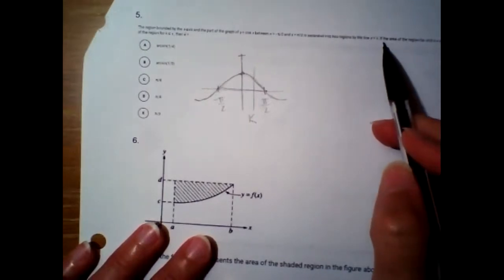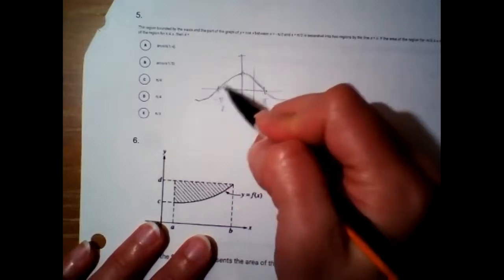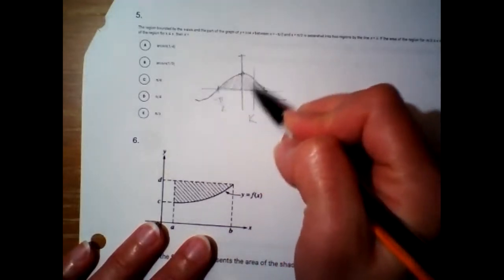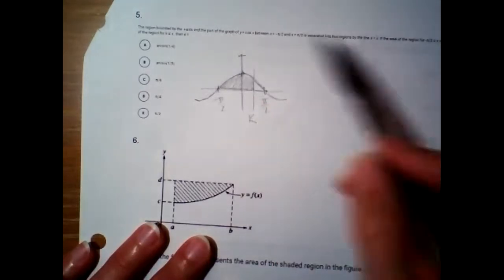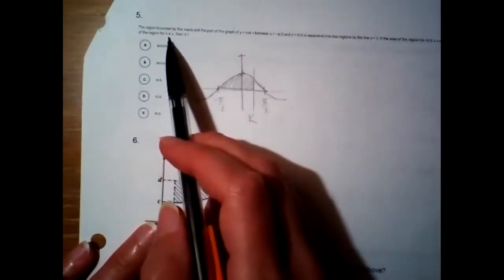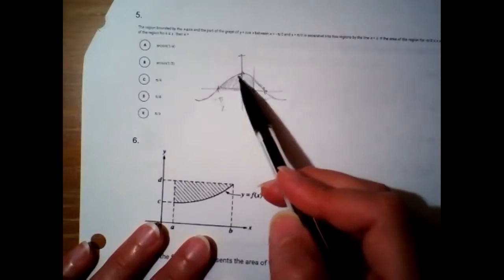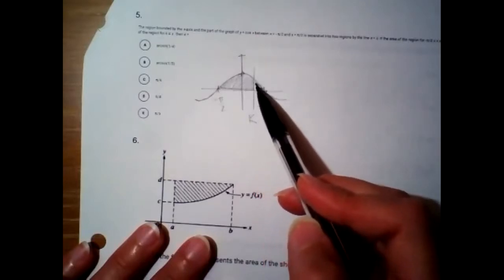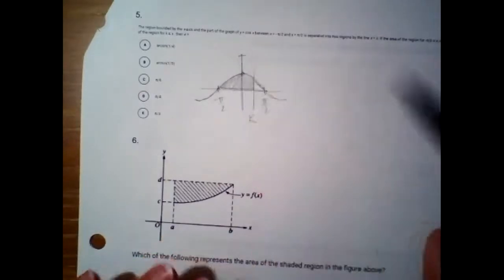And it says the area for the region from negative pi over 2 to k, so that would be this shaded part. It's saying that region is 3 times the area of the region that's bigger than k. So this little part here, this part I shaded, is 3 times as big as this part. So it did not get split evenly in half. And then it says find k.